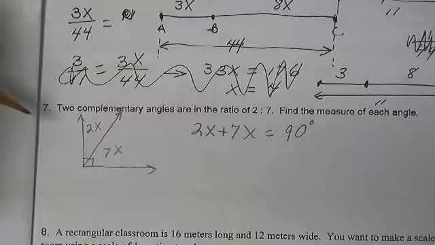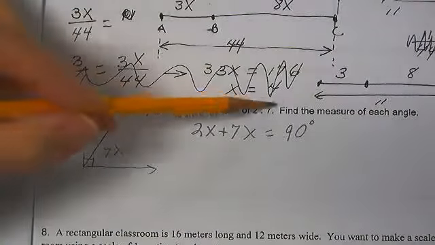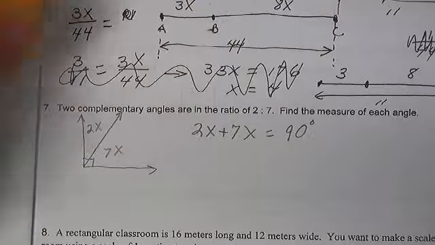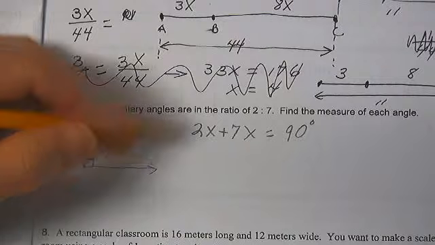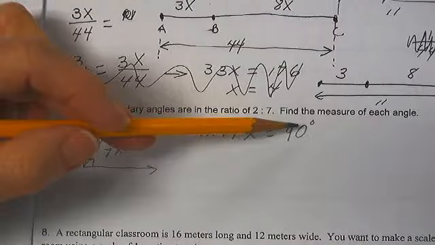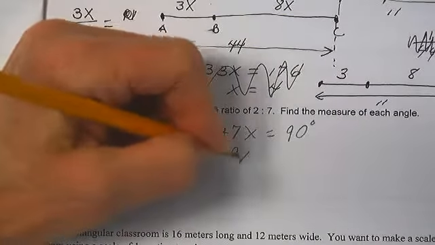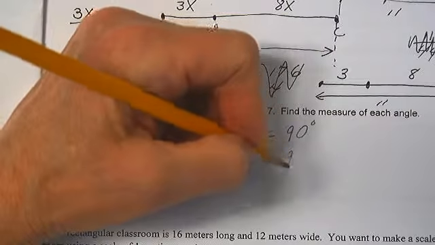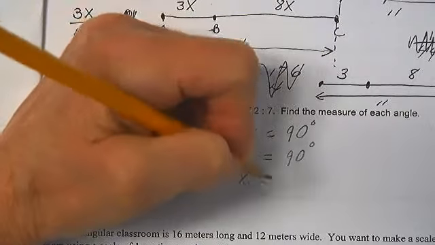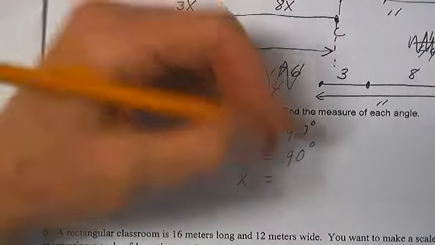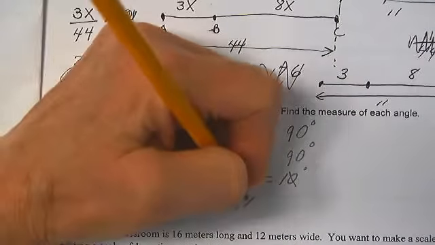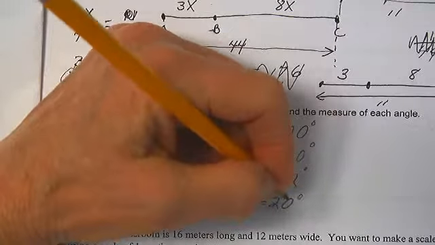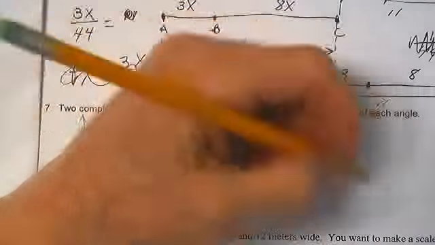Geometry, Similarity, Day 1, Example 7. Two complementary angles are in the ratio of 2 to 7. Find the measure of each angle. Well, 2x plus 7x is 90 degrees. So 9x is 90 degrees. x equals 10. 2x equals 20 degrees.